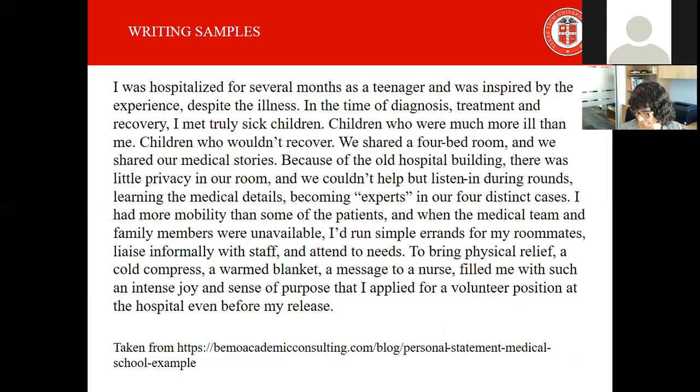I had more mobility than some of the patients, and when the medical team and family members were unavailable, I'd run simple errands for my roommates and liaise informally with staff and attend to needs. To bring physical relief, a cold compress, a warm blanket, a message to a nurse filled me with such an intense joy and sense of purpose that I applied for a volunteer position in the hospital even before my release.